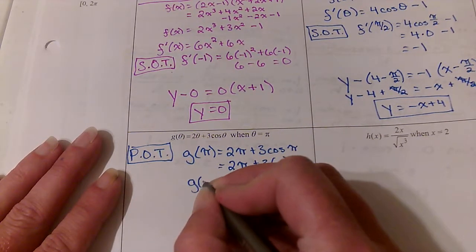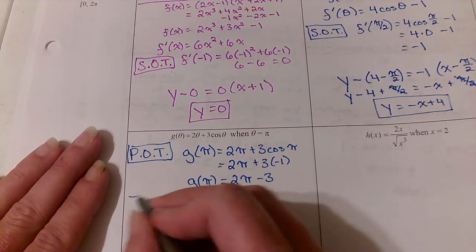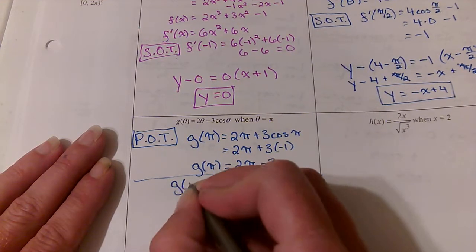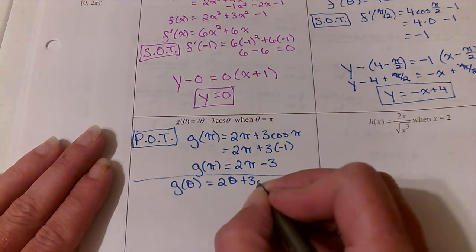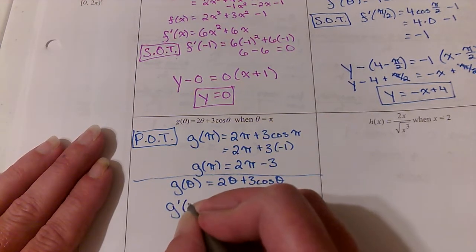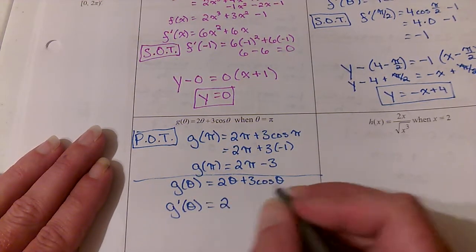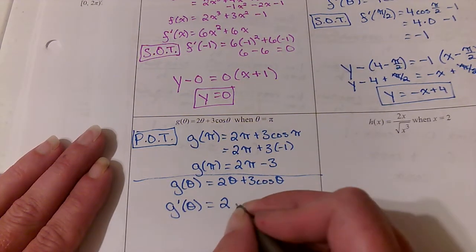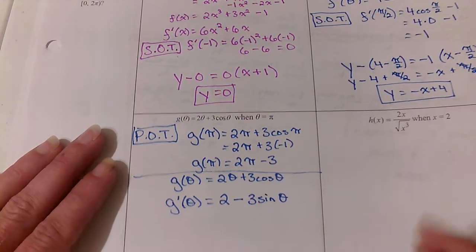So G of pi is 2 pi minus 3. Now, I need to take the derivative of G. So when I take the derivative, think of this like 2x. The derivative would just be 2. The derivative of cosine is negative sine. So this is going to be negative 3 sine theta.